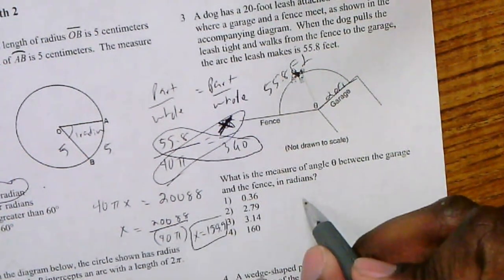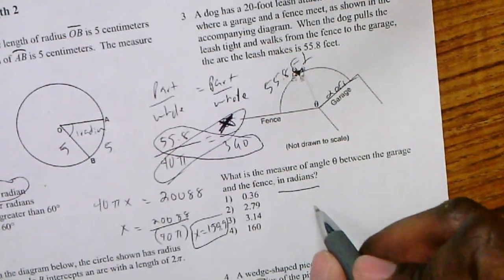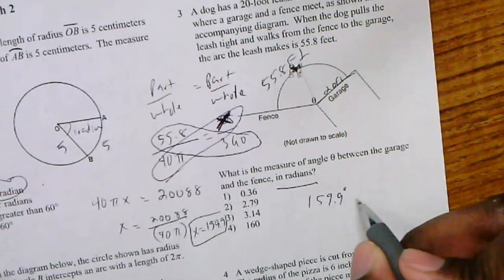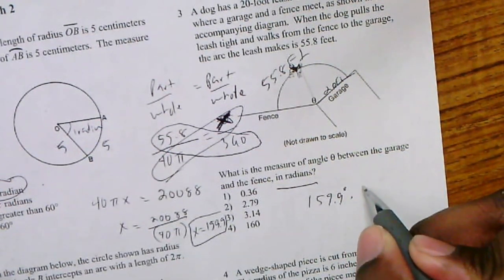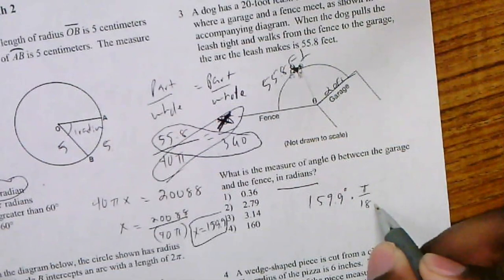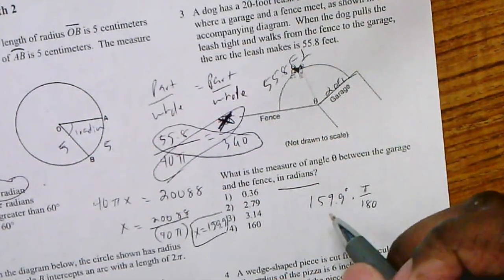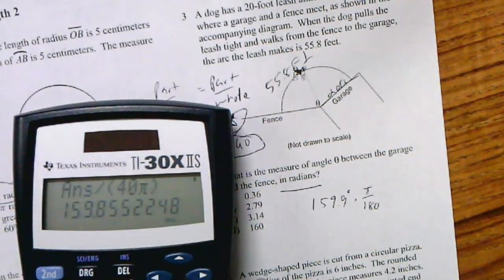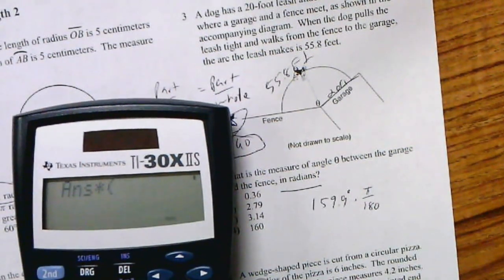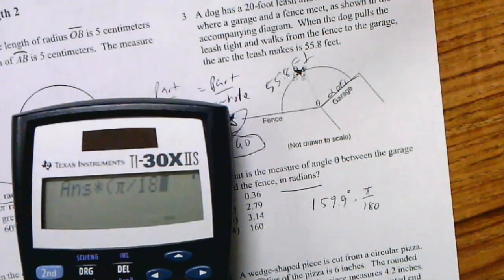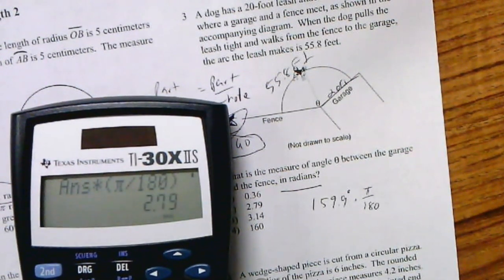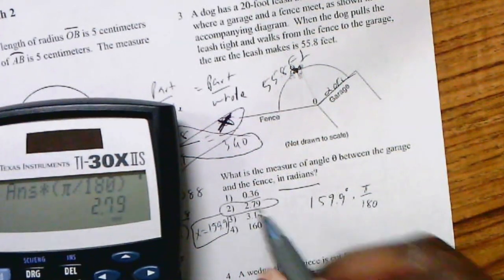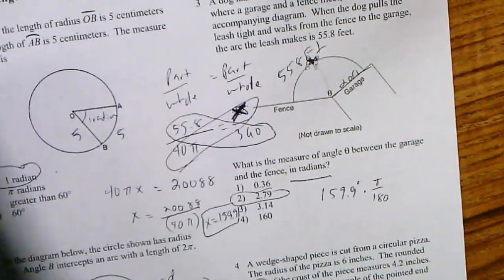And it wants to answer in radians. So I've got to turn 159.9 degrees into radians. We'll multiply that by pi over 180. Truthfully, since that's a decimal, I can plug that directly into my calculator. I can take my answer and multiply that by pi divided by 180. And that's about 2.79, which is answer choice B. So that's number 3.